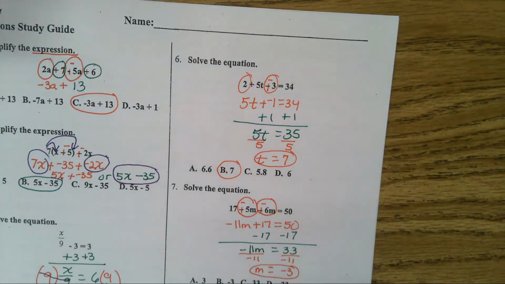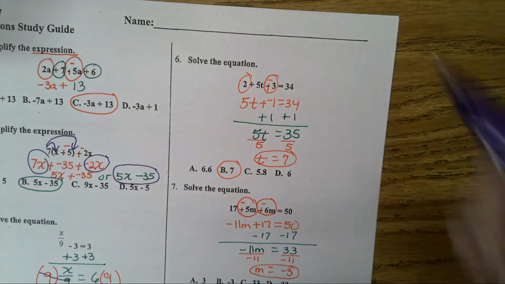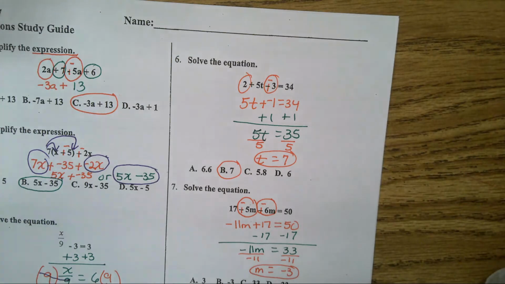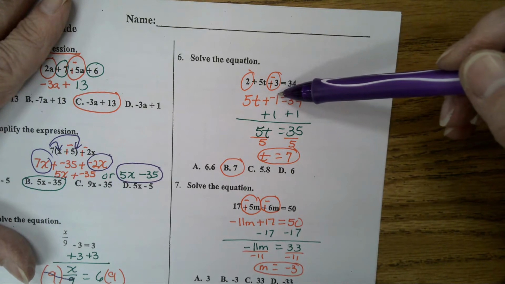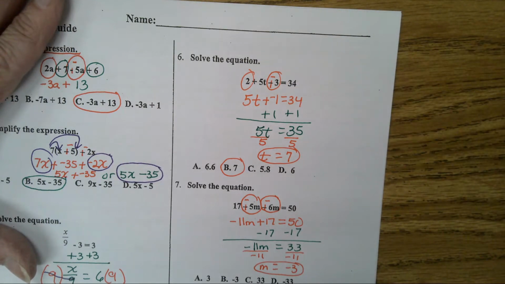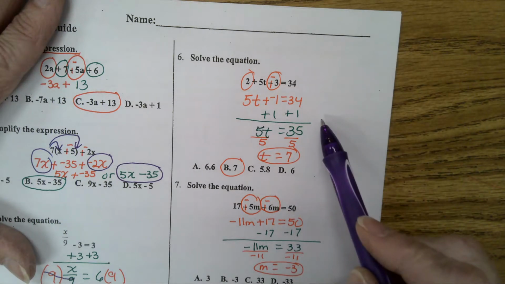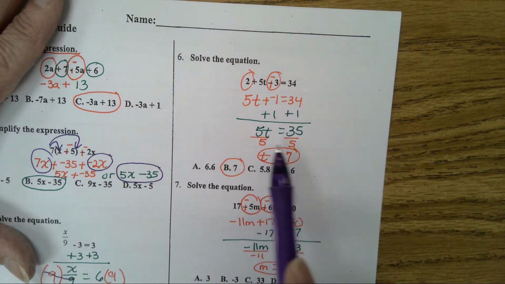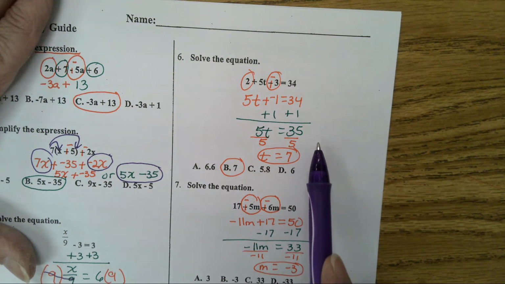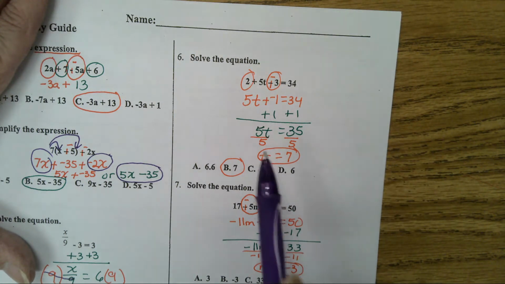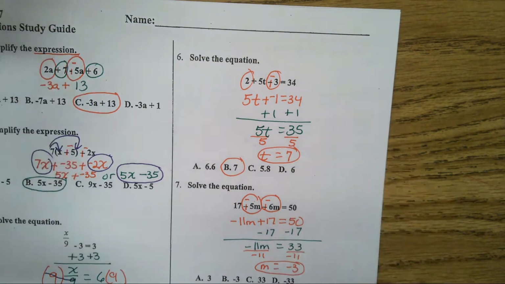In number 6, we combine our like terms. And before we do that, we get rid of our subtraction signs. You add the opposite. 2 plus negative 3 is negative 1. So I have 5t plus negative 1 equals 34. Now, to get rid of a negative 1, you add a positive 1 to both sides to balance your equation. You now have 5t equals 35. To undo multiplying by 5, you divide both sides by 5. T equals positive 7. Any questions?